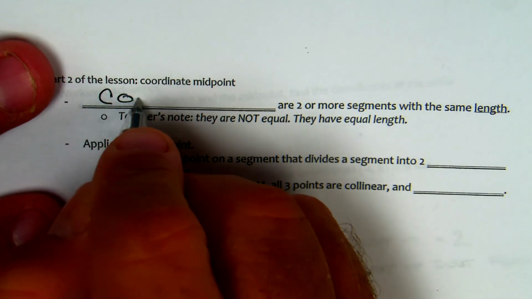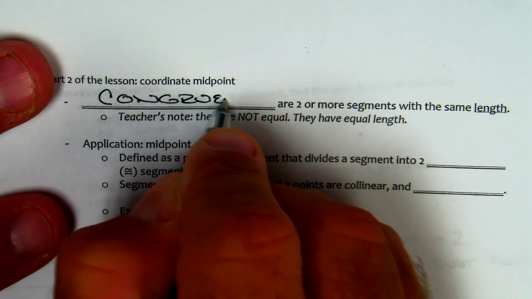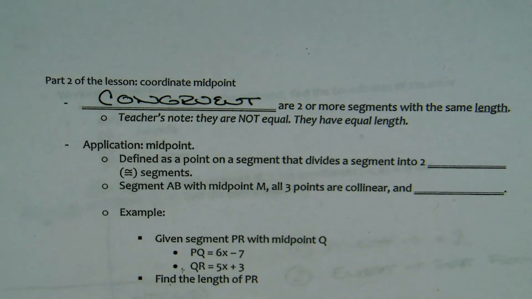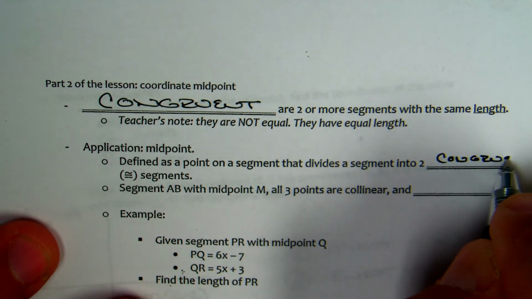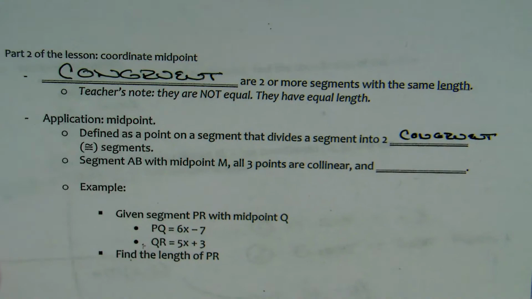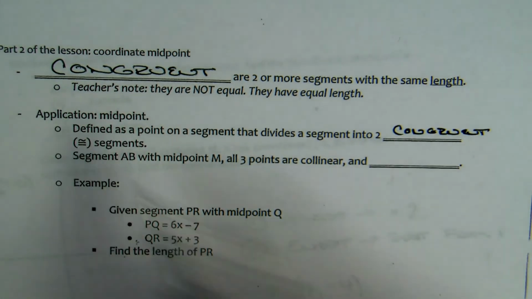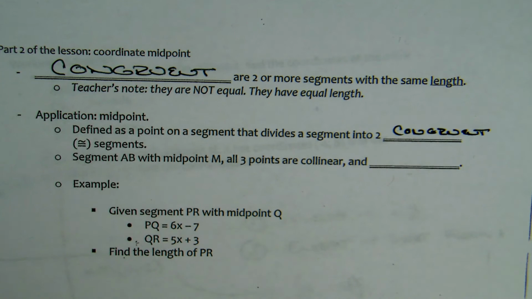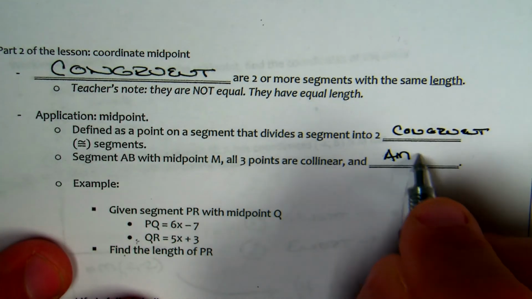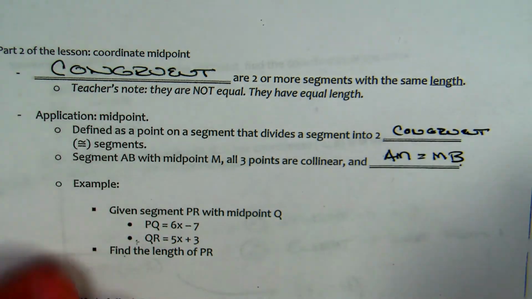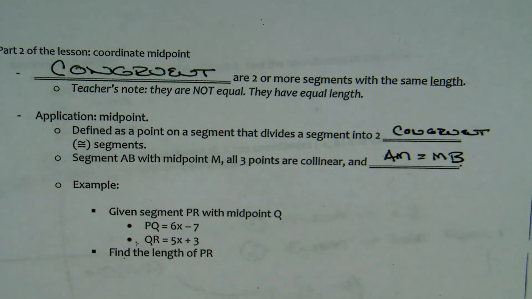All right? Now, an application of this, part 2, coordinate midpoint. Congruent segments are two or more segments with the same length. Teacher's note, they're not equal. We don't call them equal because they're measurements. They have equal length. A midpoint is defined as a point on a segment that divides the segment into two congruent segments. That is what a midpoint does. That is the symbol for congruent. Segment AB with midpoint M, all three points collinear, and AM equals MB.